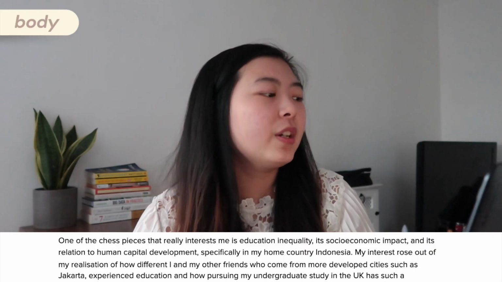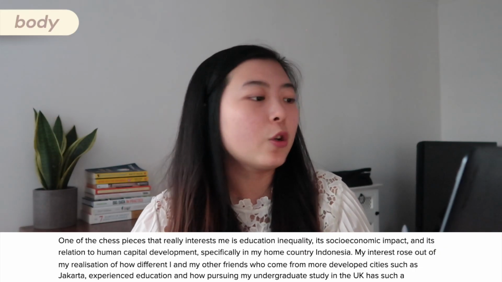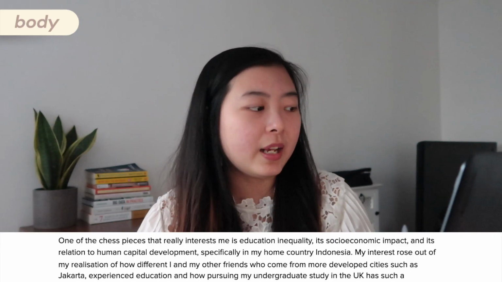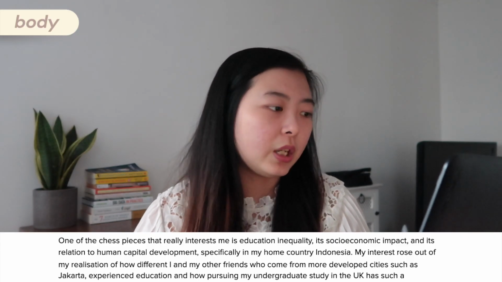Okay, now moving on to the body paragraph. One of the chess pieces that really interests me is education inequality, its social economic impact, and its relation to human capital development, specifically in my home country, Indonesia.